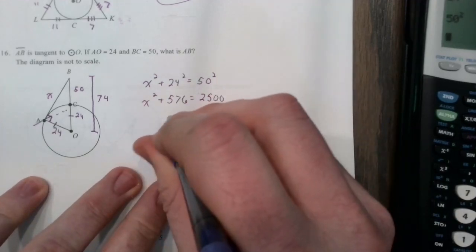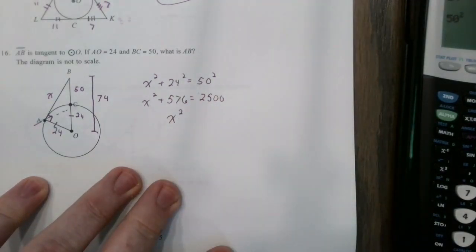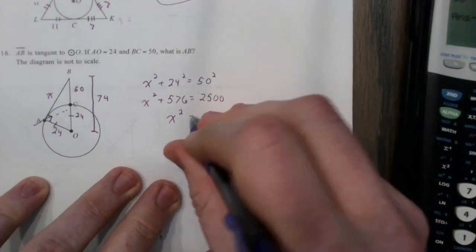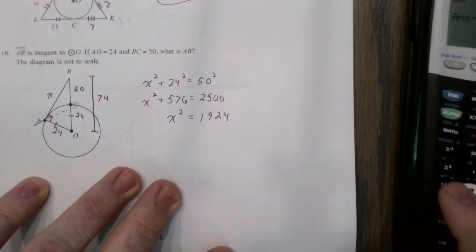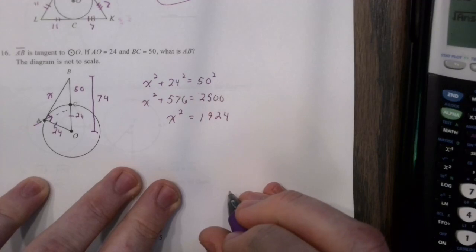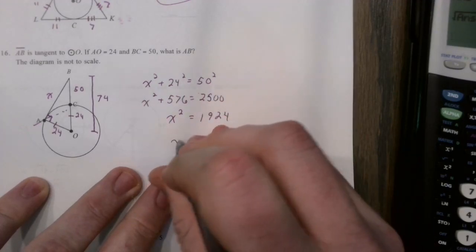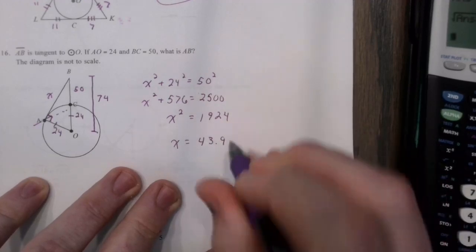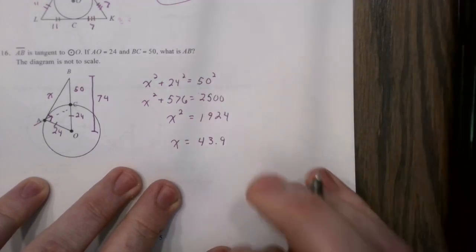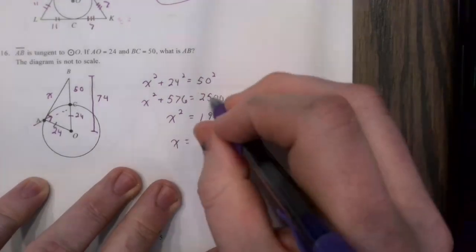I'll subtract 576 from each side. I get x squared equals 1,924. And I'll take the square root of that answer. Again, I'm just using my calculator to help me along the way. And I get 43.9, rounding to the nearest tenth, even though, I'm sorry, I messed up here.